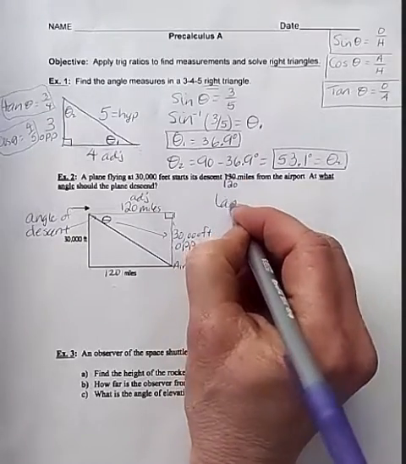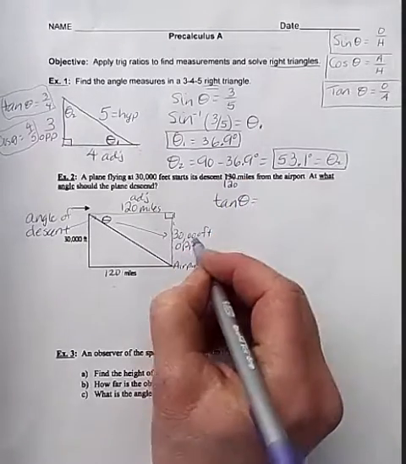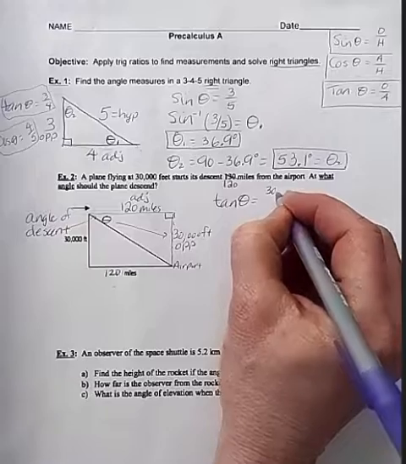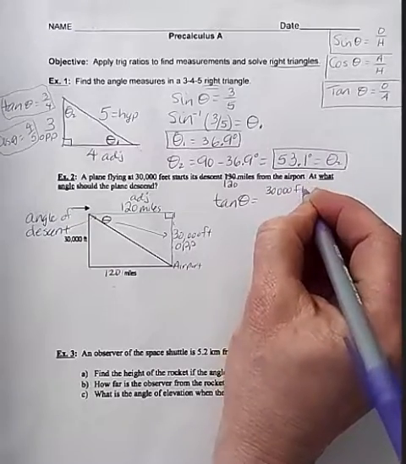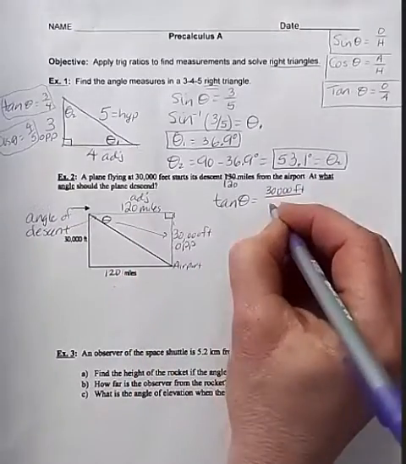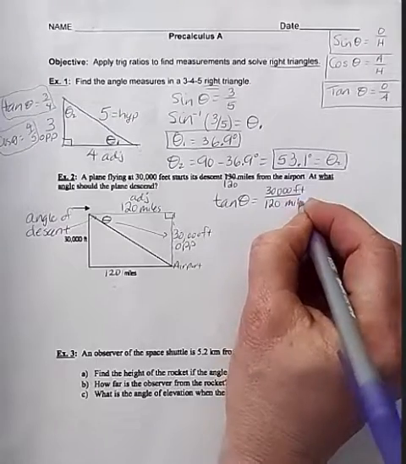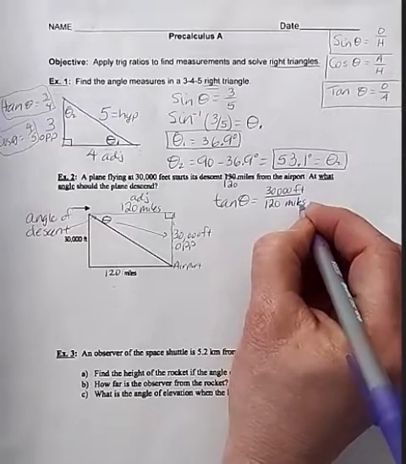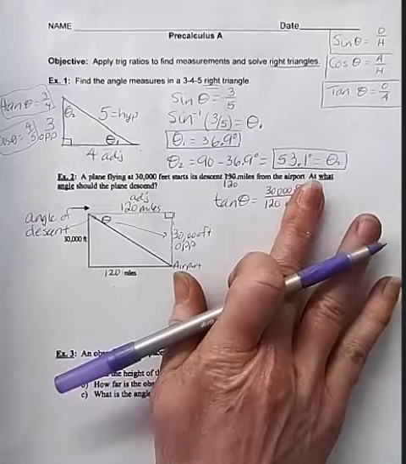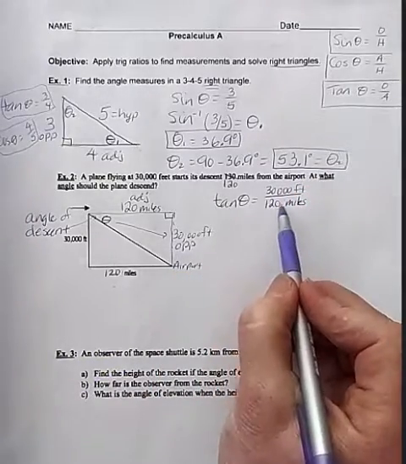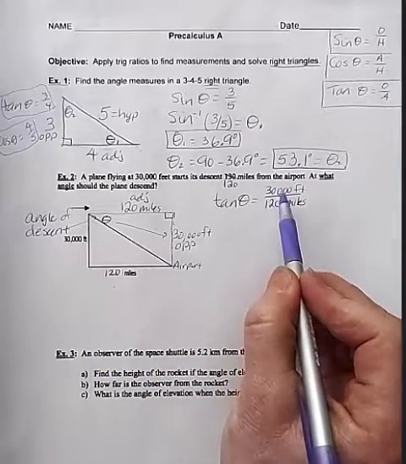So tangent theta is equal to 30,000 feet over 120 miles. The units are not consistent, so I don't want to just say 30,000 over 120. This is obviously a lot longer than 30,000 feet.